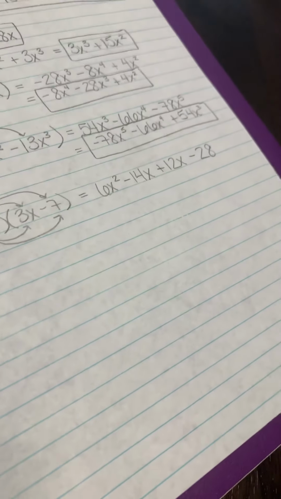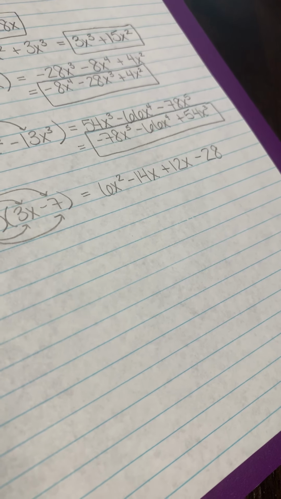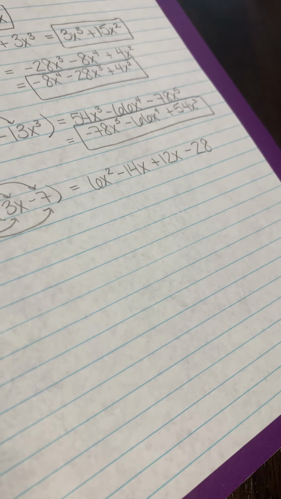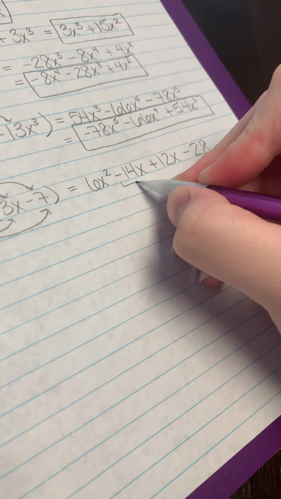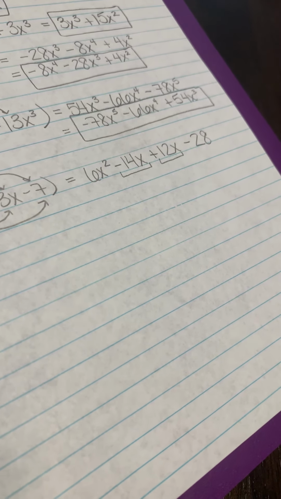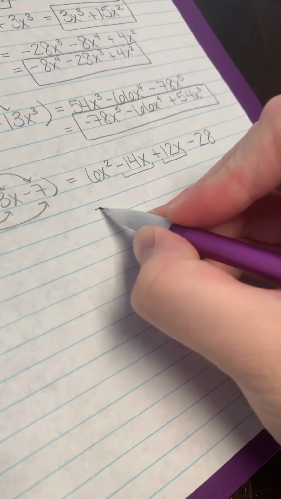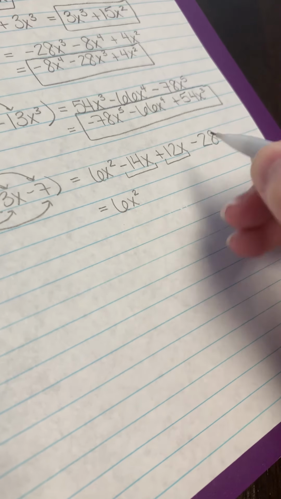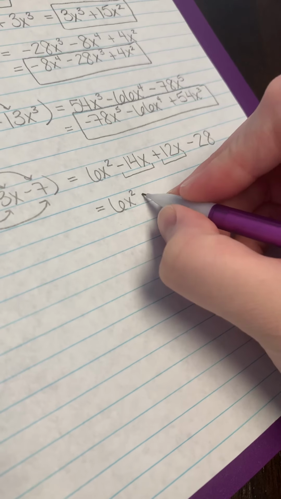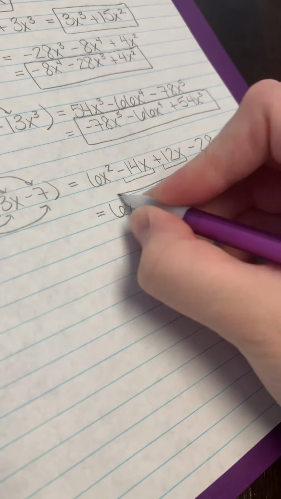Now in this scenario, we have an instance where it's not just reordering that we're looking for, we also need to make sure that everything's simplified. Well, if you look here, negative 14x and positive 12x are the same type of term, meaning we need to combine them to simplify it. So first we would have our 6x squared, and then negative 14x plus 12x to simplify would become negative 2x, and then minus 28.